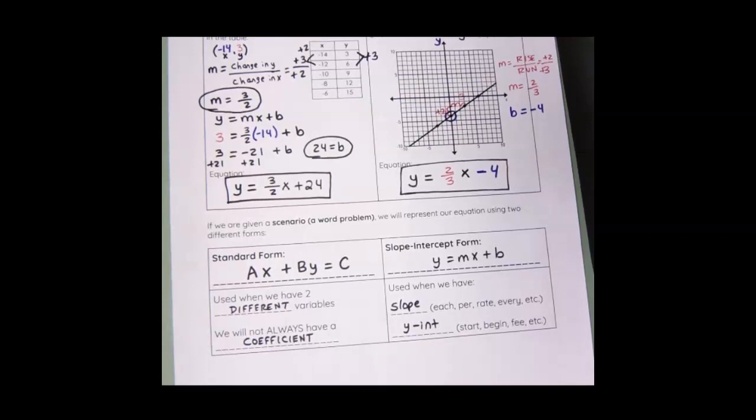Okay? So we're going to be given a scenario, and we need to ask ourselves, do we have two different variables? Or are we using words like slope and y-intercept? This is typically just going to have one variable. On this side, this is going to have two. So using this as a guide, let's tackle a few.